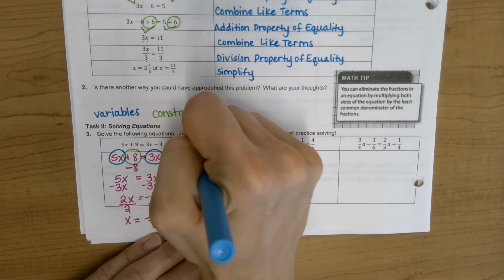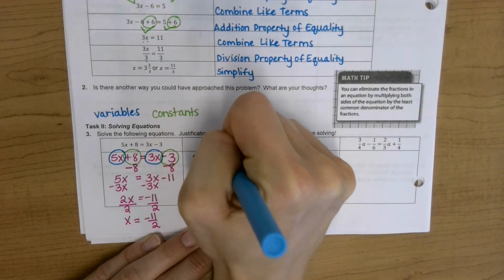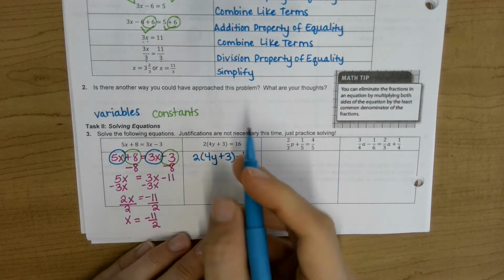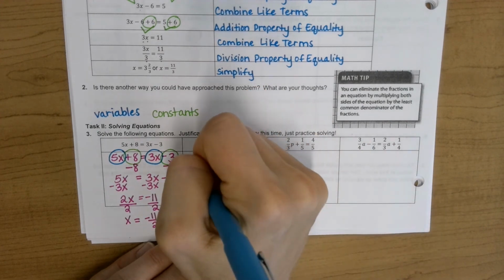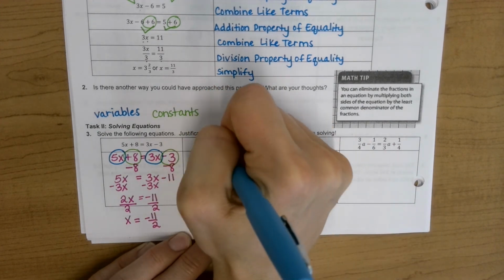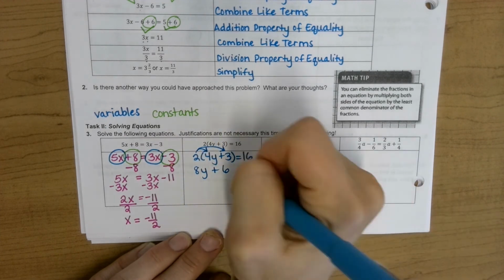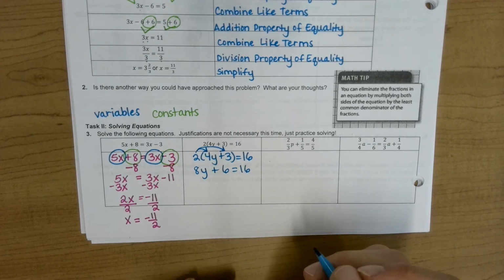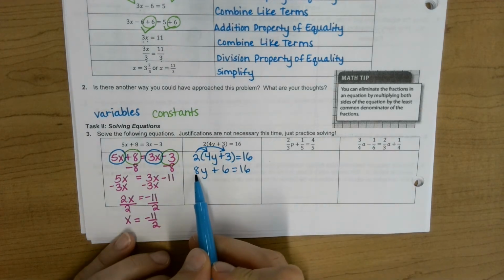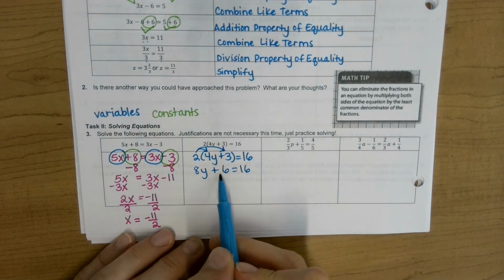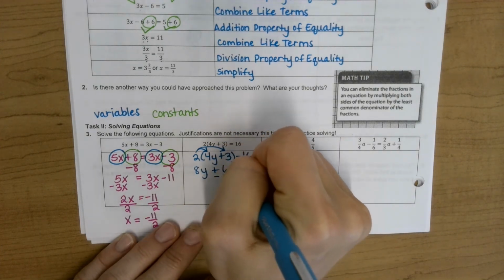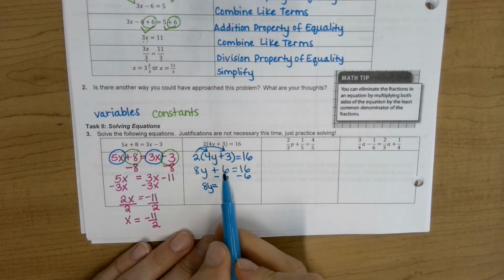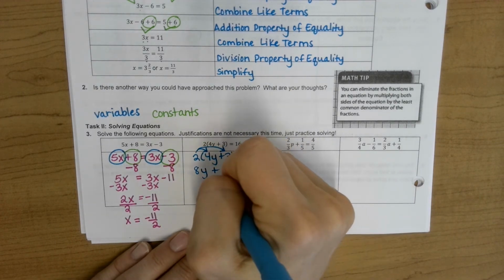All right, next one, 2 times 4y plus 3 equals 16. I first need to use the distributive property. 2 times 4y is 8y. 2 times 3 is positive 6 equals 16. Now I need to move all of my constants over to one side. So I have all my variables on this side. So I need to move this plus 6 by doing the inverse, which is minus 6. 16 minus 6 equals 10.